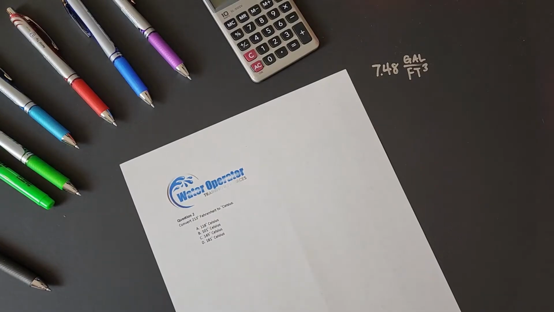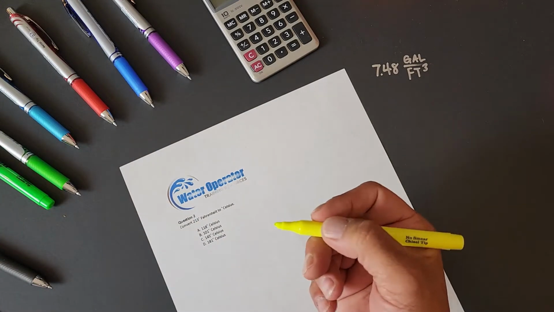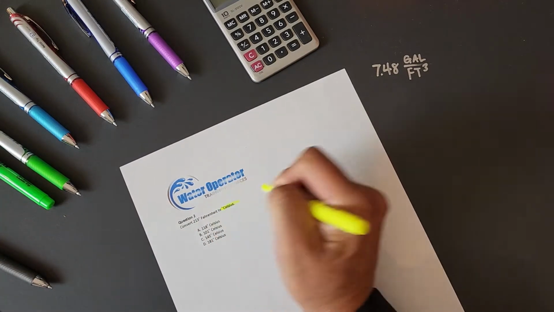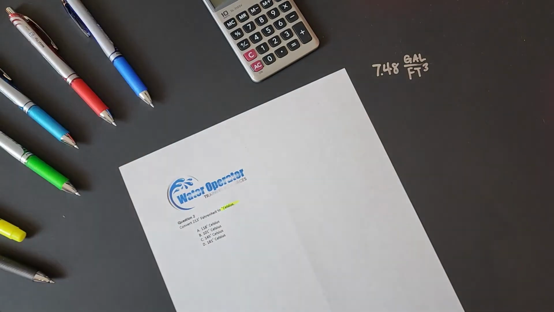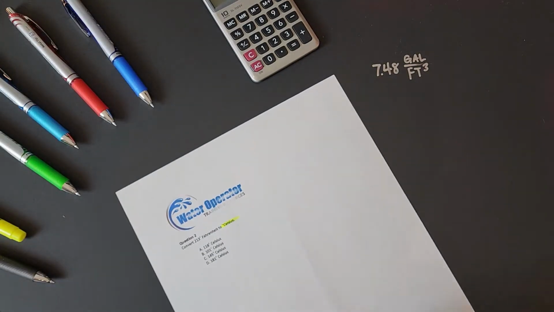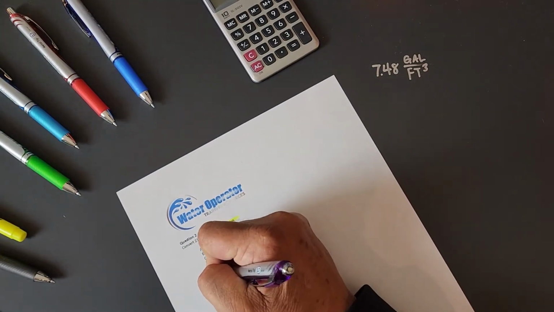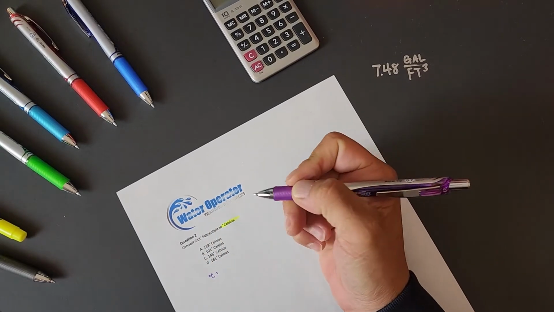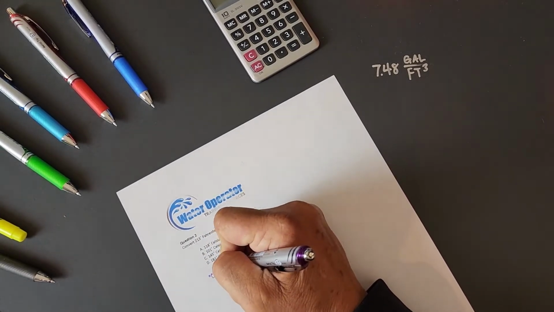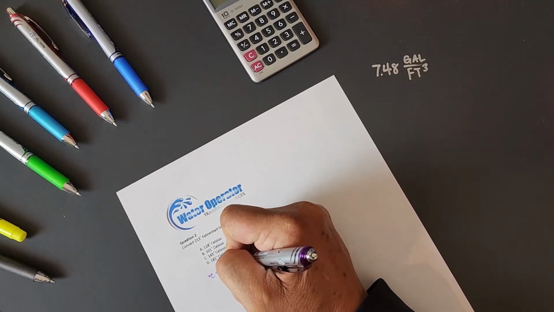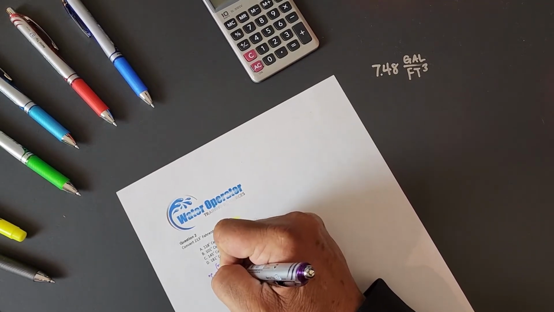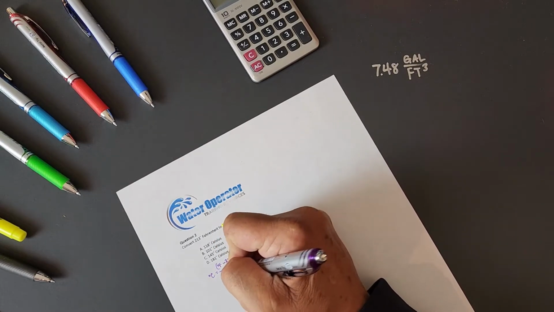Question number 2. Convert 213 degrees Fahrenheit to Celsius. Degrees Celsius. Our formula is going to be, let's start out with degrees Celsius equals degrees Fahrenheit minus 32 divided by 1.8.